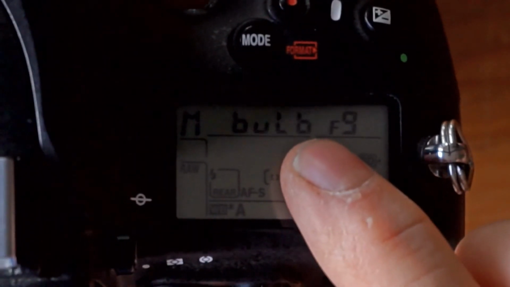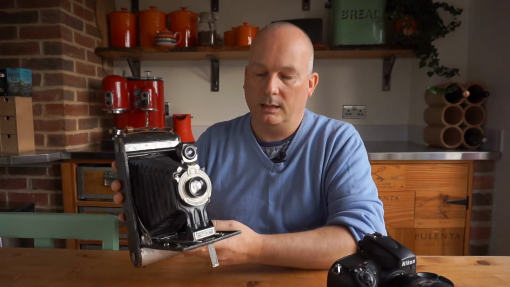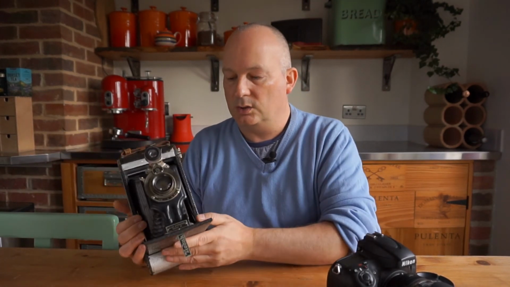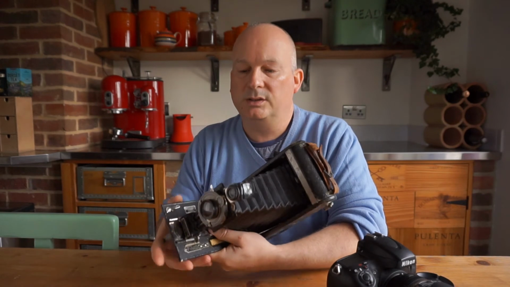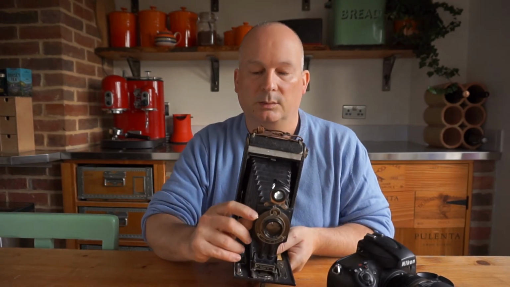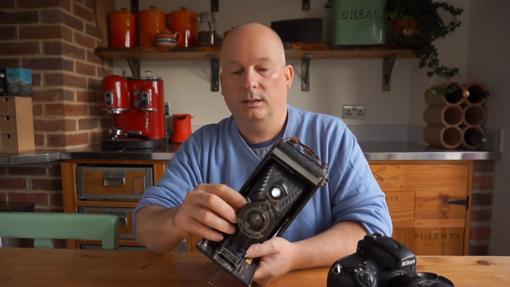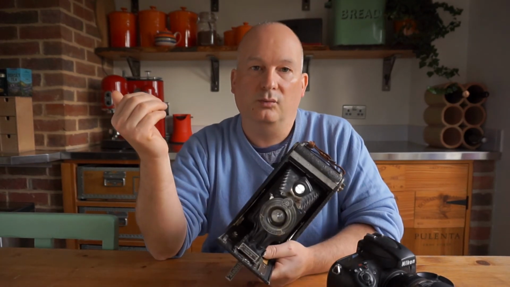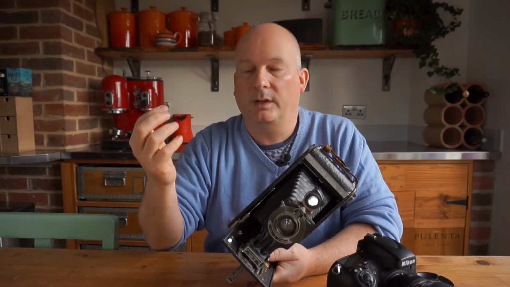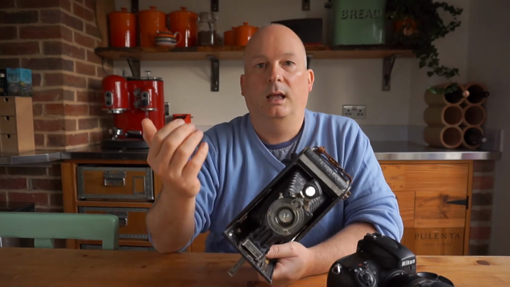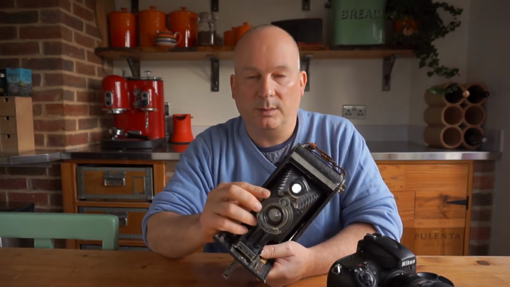Why do they call it bulb? Well, that's where this little fella comes in. Again, not going to touch any of the controls, but what they used to do, if you can see there, that's where the shutter is, and they would screw something into there, and they would have a rubber bulb filled with air that they could seal off, and when they depressed that, that would trip the shutter.